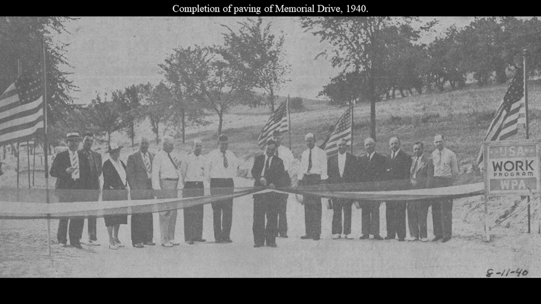In 1940, a different New Deal organization, the Works Progress Administration, paved Memorial Drive. Originally, Memorial Drive was a gravel road coming into the east entrance of Stone Park, but in the late 1930s the WPA provided funds to make it a hard surface road up into the park. So here we have some dignitaries celebrating the completion of that.